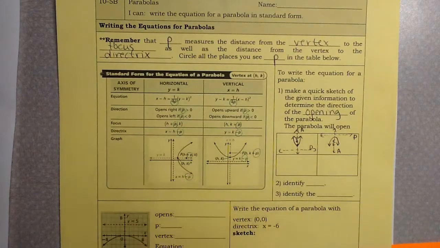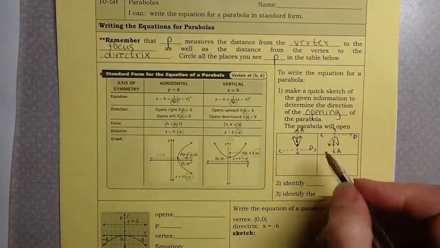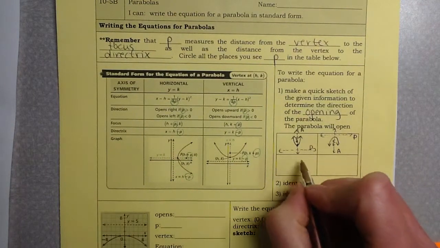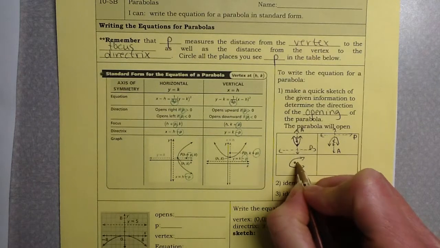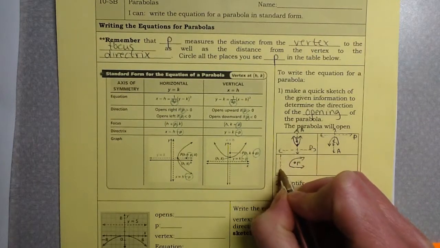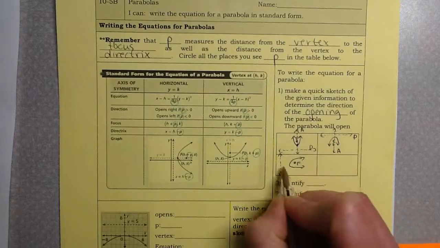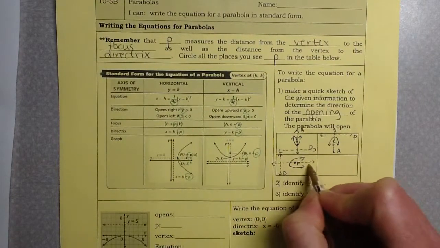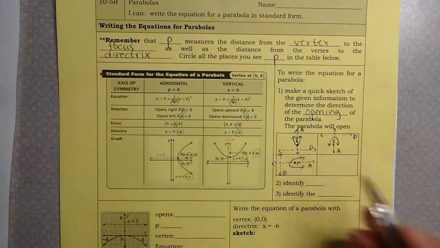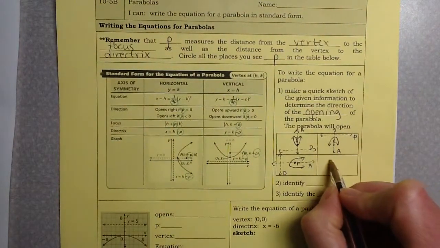Then we have parabolas that open left and right, and we did not go over those earlier in the year. So if it opens to the right, we're going to put the focus right here, and the directrix is going to be over here. Again, it never touches the parabola. The axis of symmetry is like the fold line. I'm going to put a D here and an A here to indicate that's the axis of symmetry, that's the directrix. And then we could also have a parabola that opens to the left.